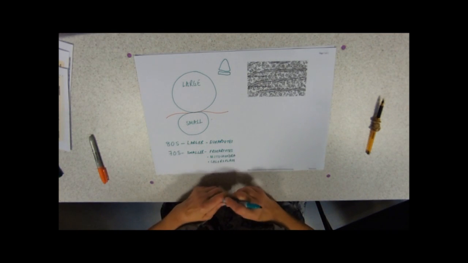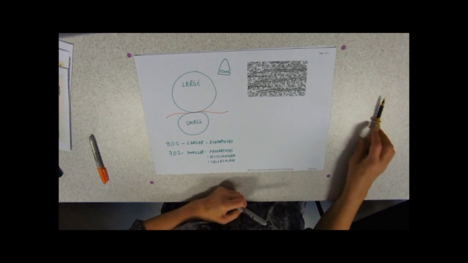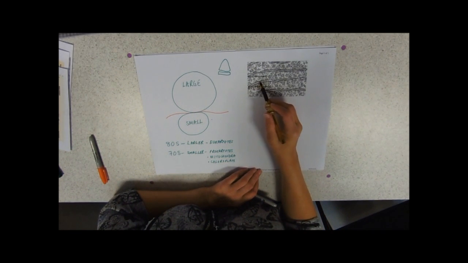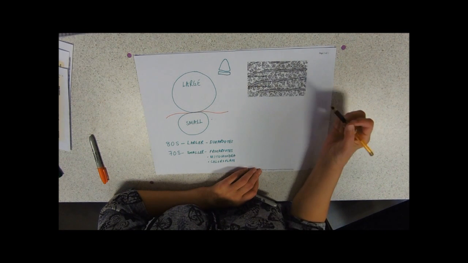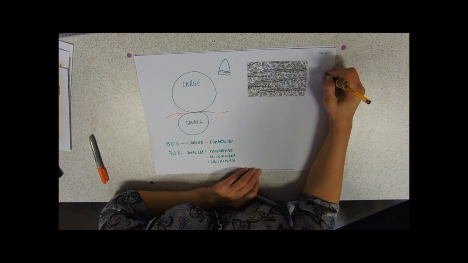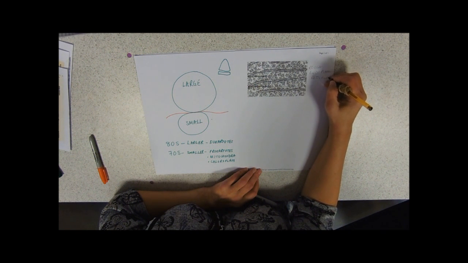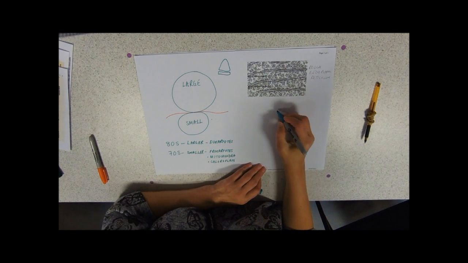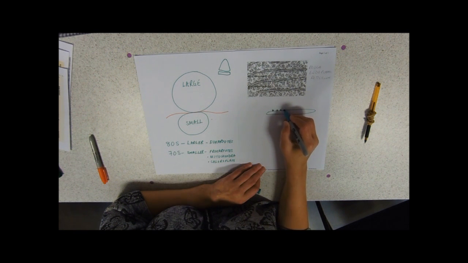So where do we find them in the cells? Well, in eukaryotic cells, where we've got membrane-bound organelles, we will find them bound up onto the membrane of the rough endoplasmic reticulum. So this is rough endoplasmic reticulum. We've got those membrane cisternae with our little ribosomes sitting like a row of snowmen on top.